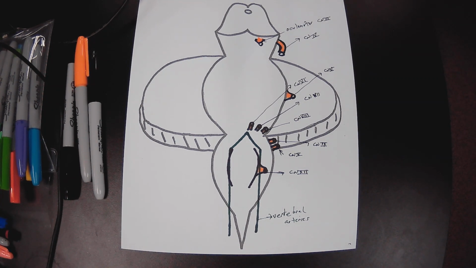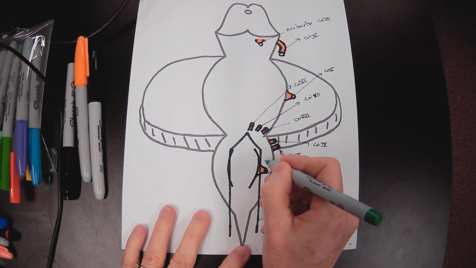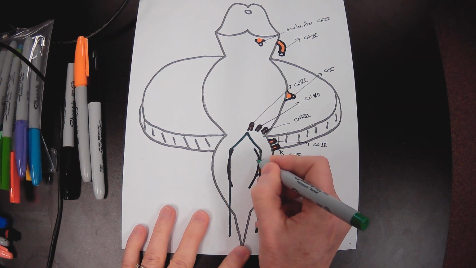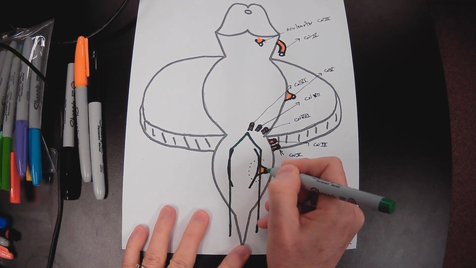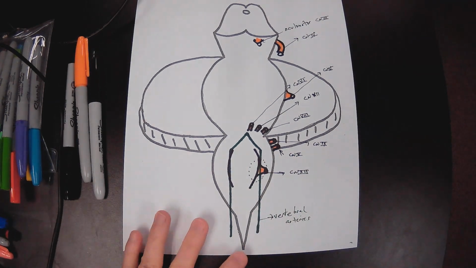Okay. You had to guess which artery supplies the middle of the medulla and cranial nerve 12 with blood. Vertebral. There you go. So here's going to be the territory. It's going to be most medial, all the way here. This is going to be your vertebral artery territory.